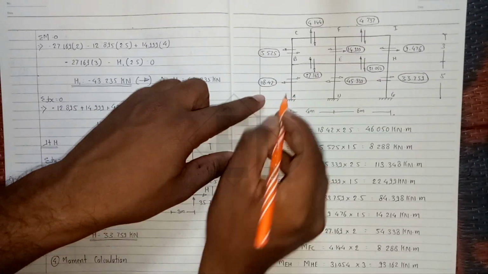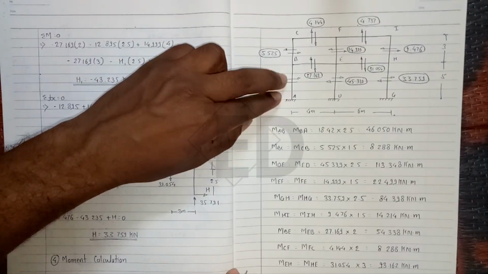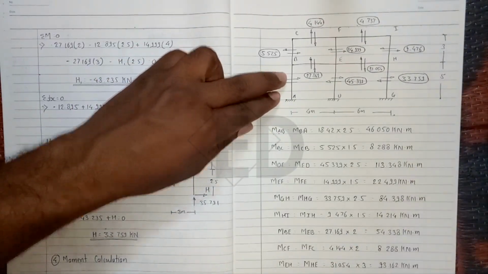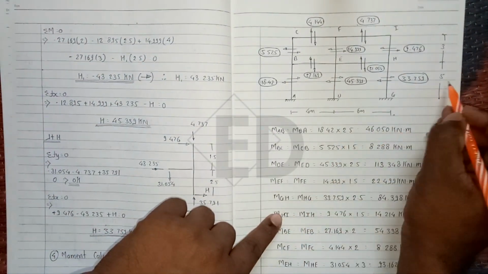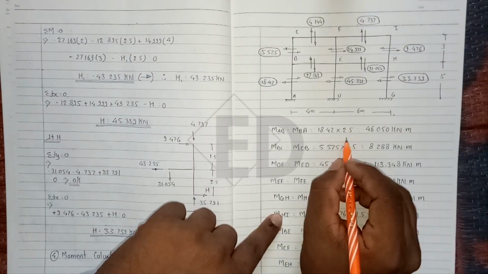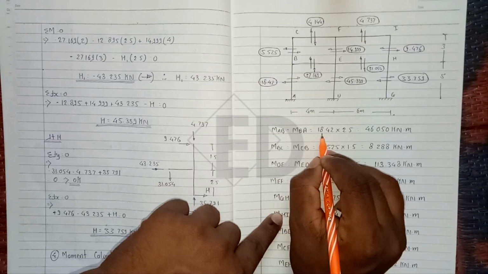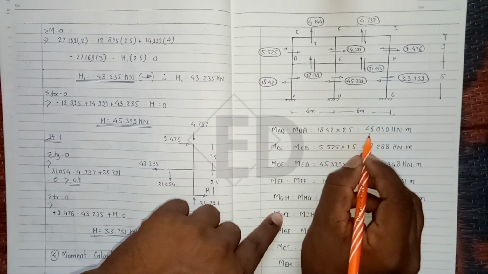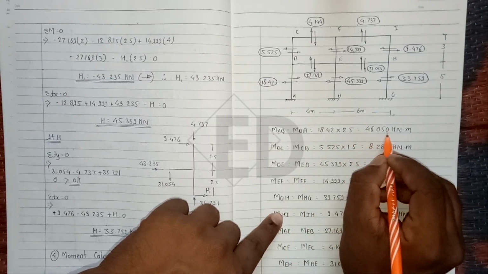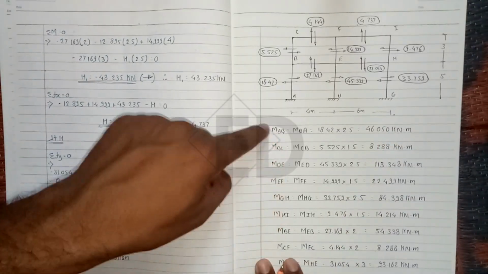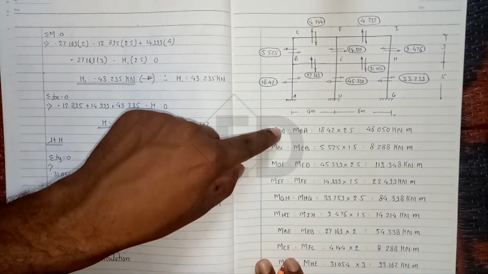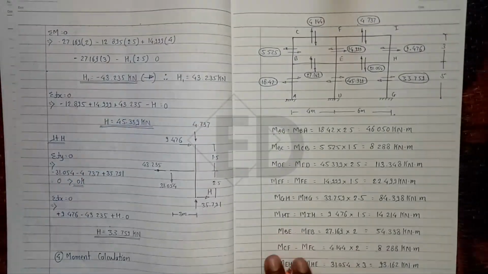Here h is 5, so h by 2 is 2.5. Hence 18.42 into 2.5 gives 46.050 kilonewton-meter, which is the moment value of MAB and MBA.